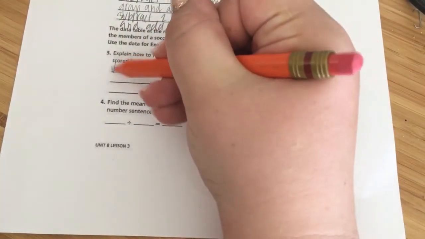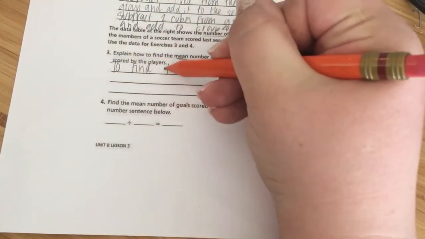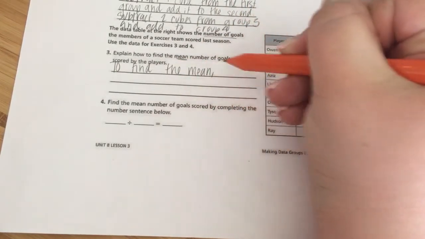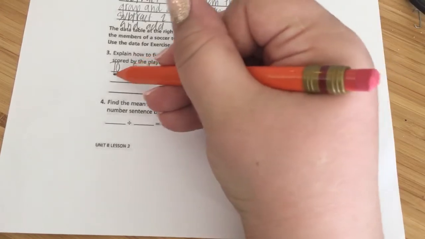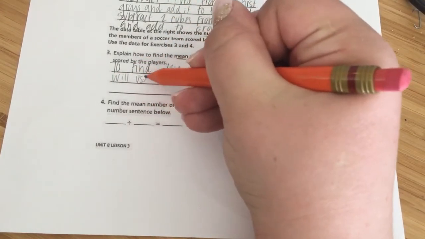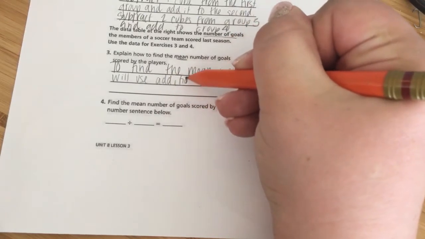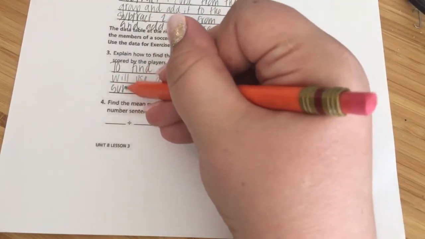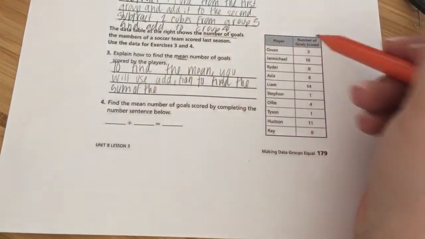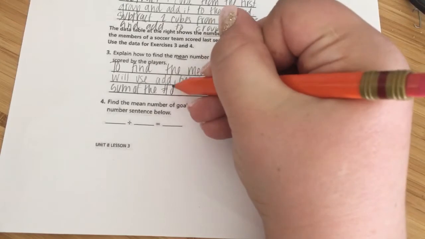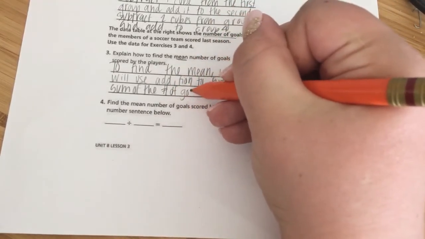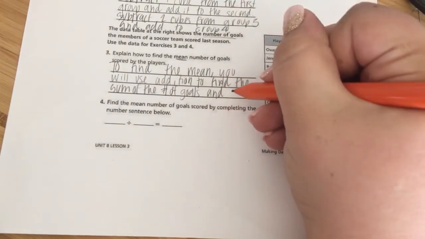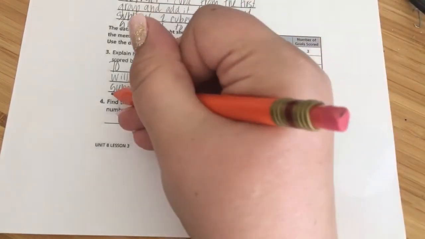So we're going to explain how to find the mean, and remember, I always think of mean as the average because finding the average between a lot of numbers can be mean. So it says explain how to find the mean. To find the mean, we're going to add up or find the sum of all of the number of goals from the players, and then we will divide. I could even say finding the quotient to divide by the number of players there are. Notice I'm not even looking at their last names. That really doesn't work with this. We're looking at numerical data. So it says to find the mean, you will use addition to find the sum of the number of goals and then divide by the number of players.